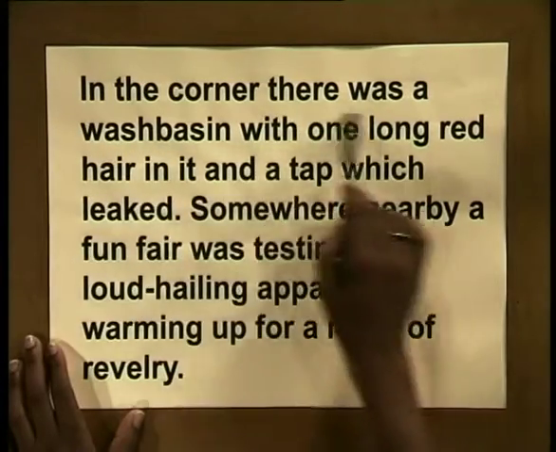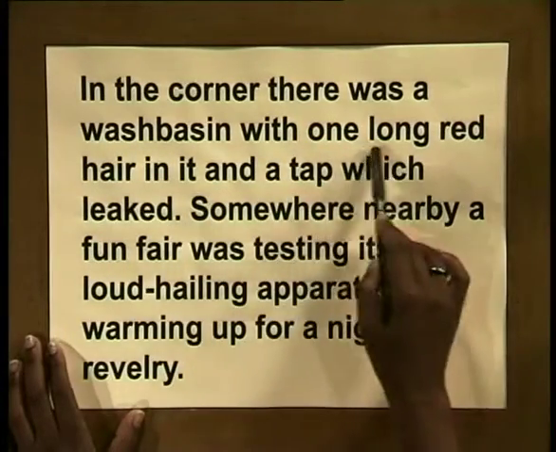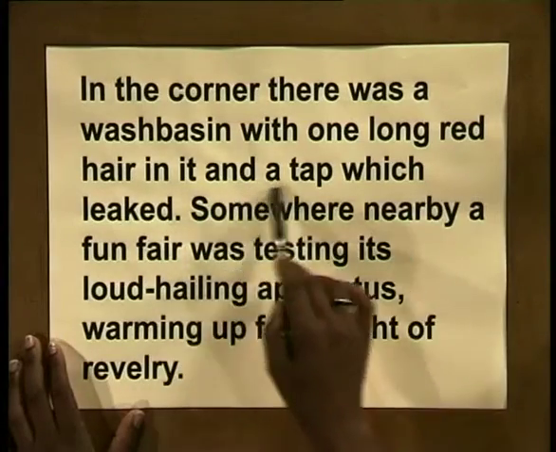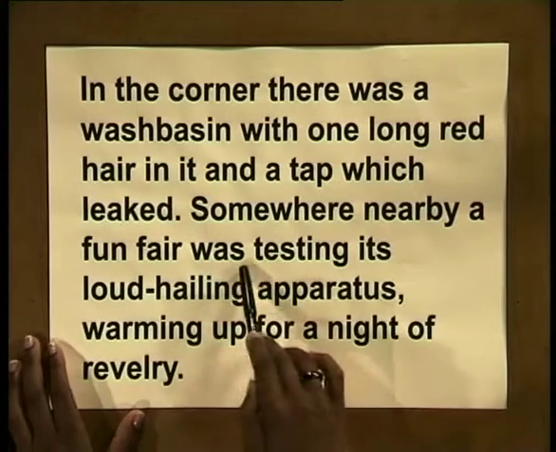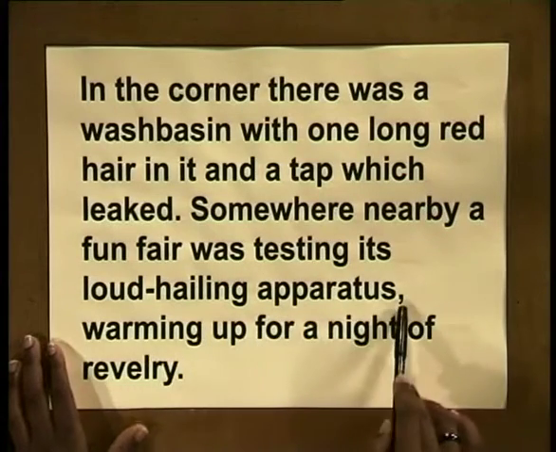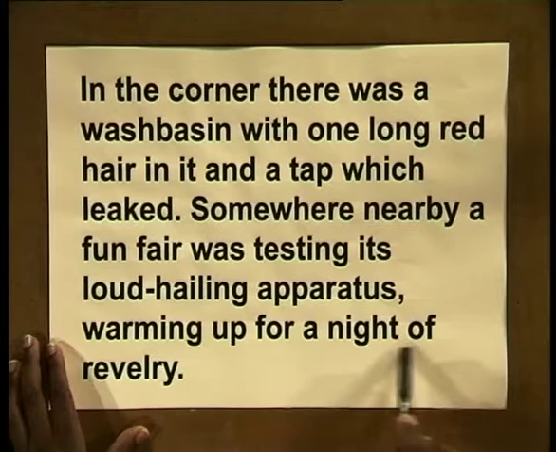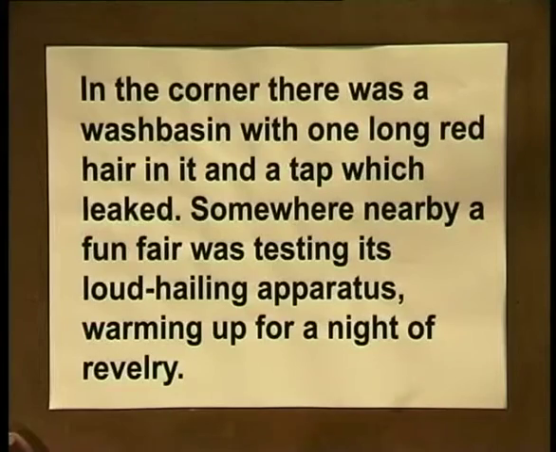"In the corner, there was a wash basin with one long red hair in it and a tap which leaked. Somewhere nearby, a funfair was testing its loud-hailing apparatus, warming up for a night of revelry." In this section, using details such as the color of the hair helps to create a vivid mental picture and also to reinforce the idea that the room has not been cleaned.